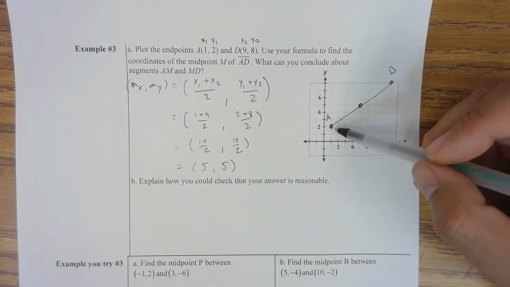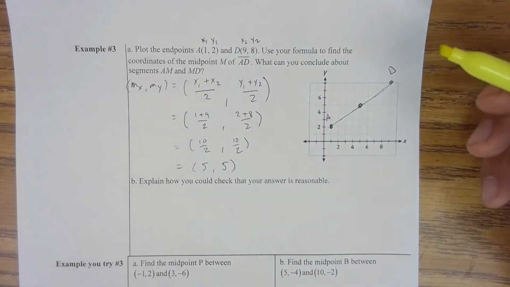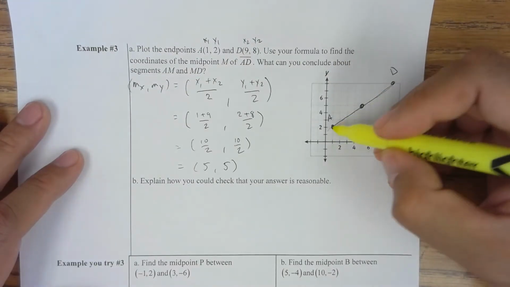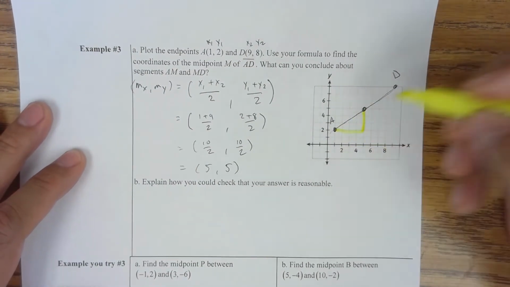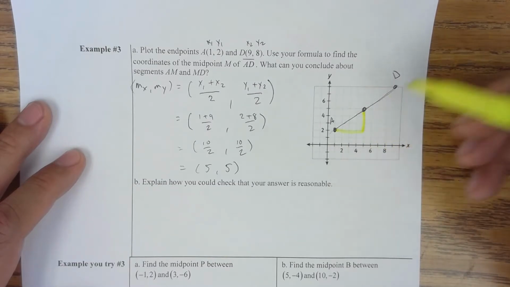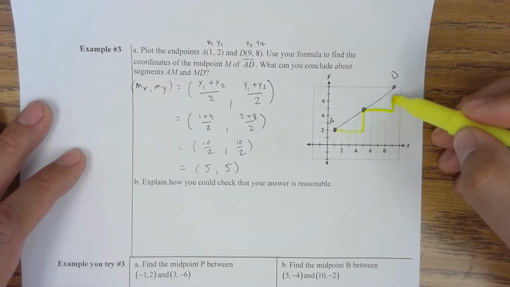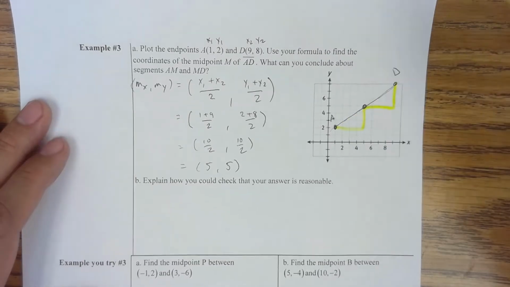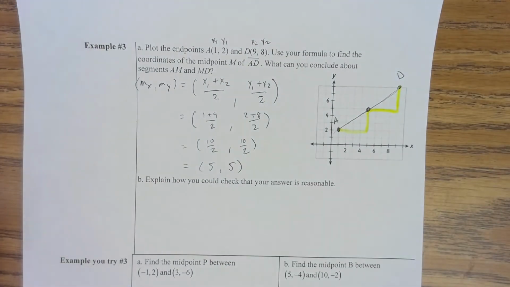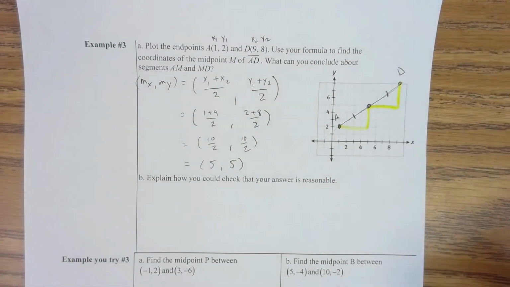So one way you can check your answer is that you could do a slope thing and see if it's the same triangle. You can go from here to here. So this is 1, 2, 3, 4, and over here 1, 2, 3, 4. So we know that these two have to be the same length. So that makes sense.